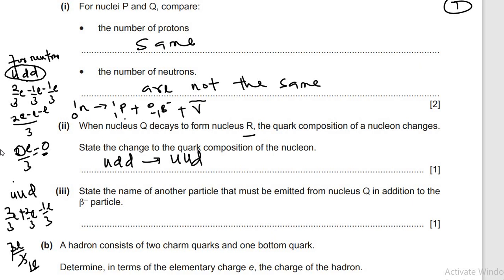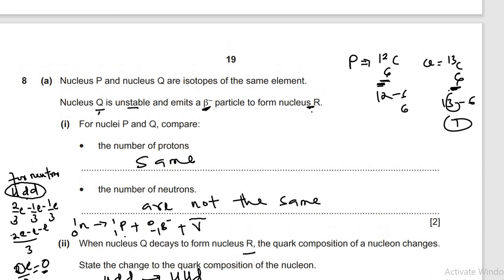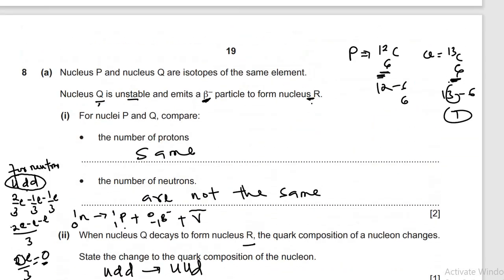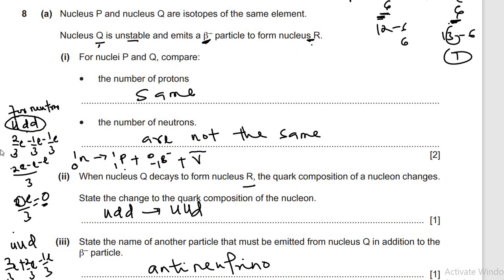State the name of another particle that must be emitted from Q in addition to the beta particle. That's the anti-neutrino. I said it earlier. So yeah, it's there. Anti-neutrino.